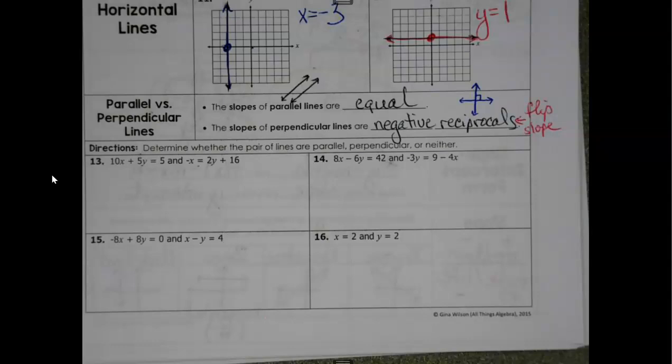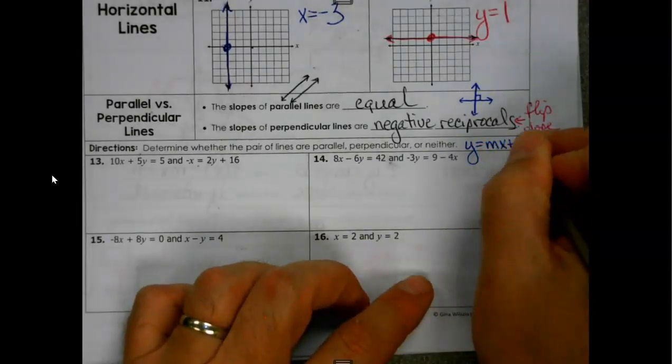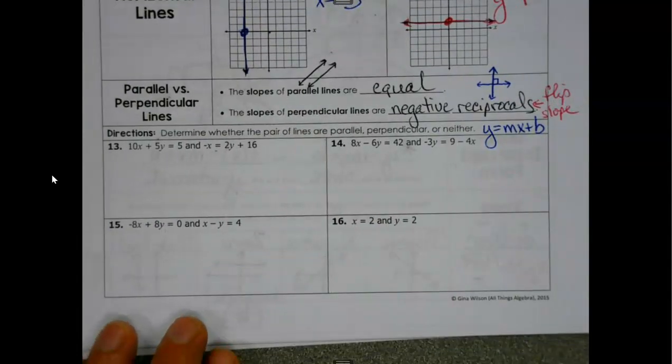And so when we look at a pair of lines, if we don't have a picture, we'd rather have a picture, but if we don't, determine whether they're parallel, perpendicular, or neither. So if the slopes aren't the same, or they aren't negative reciprocals, then they're neither, because not every line does one of these things. So, our first job is to get these in slope-intercept form. So we want to get our lines, like we were doing yesterday, into y equals mx plus b. If they're not, and these aren't unfortunately, we need to do that first.